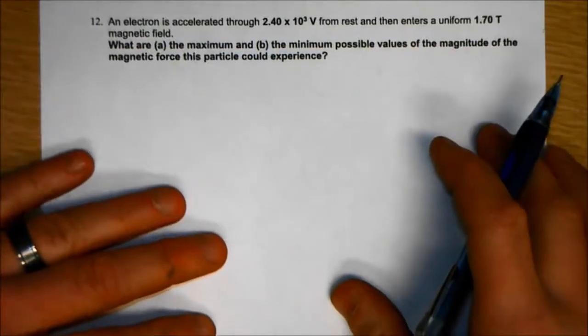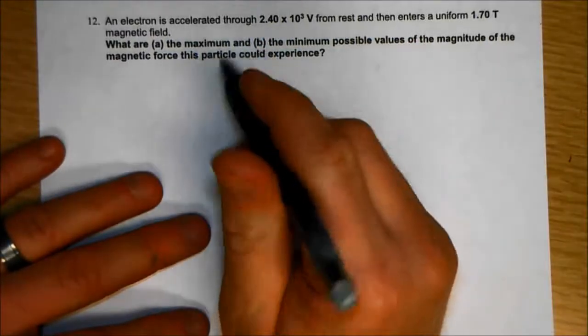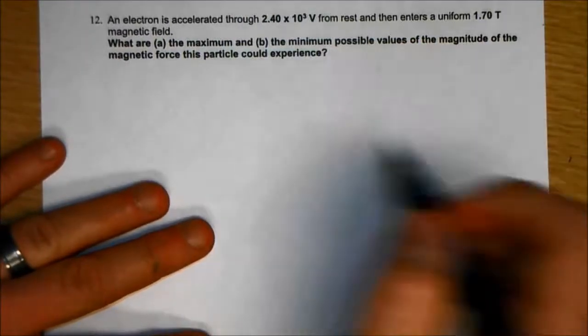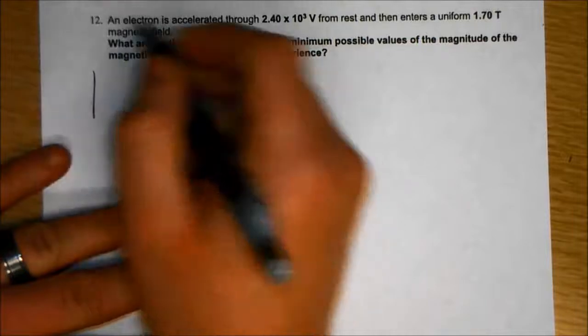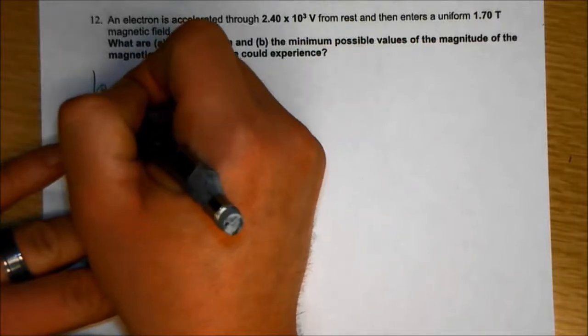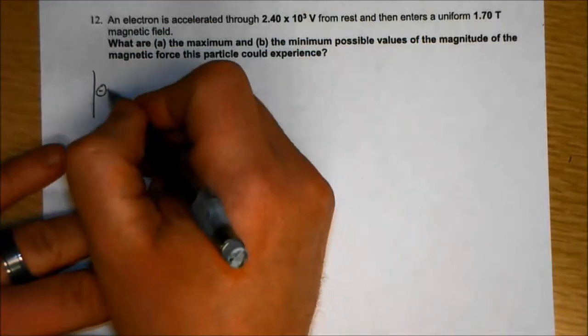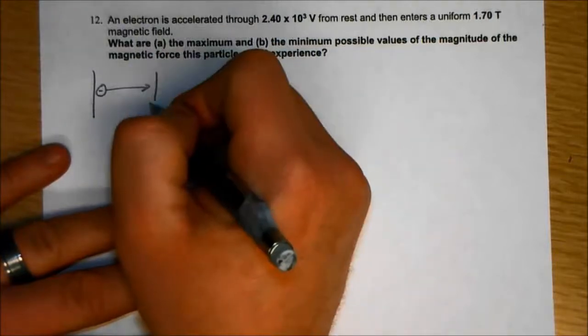An electron is accelerated through some potential difference and enters a uniform magnetic field. So if we say an electron, a negatively charged particle, is accelerated through some potential difference.